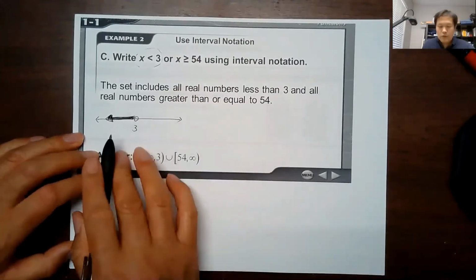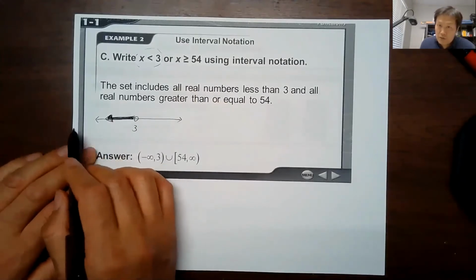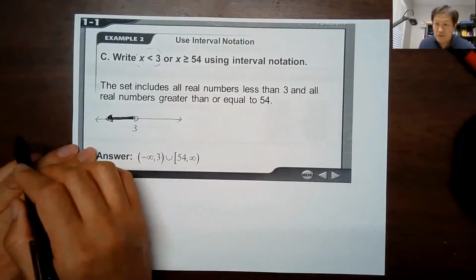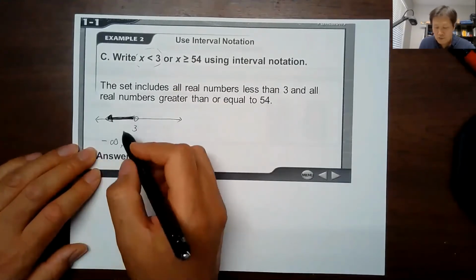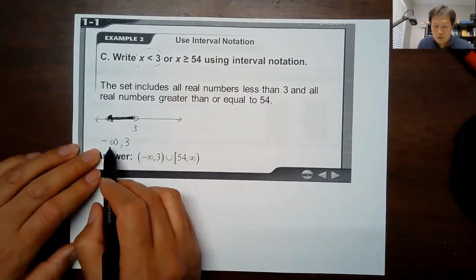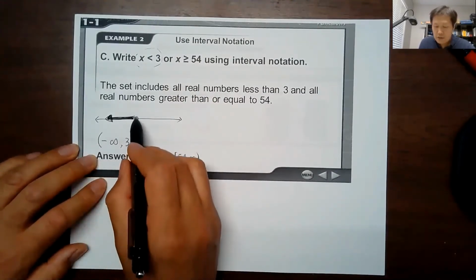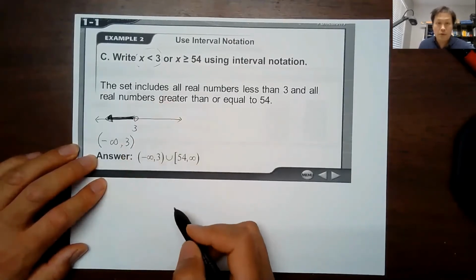So when you try to express in interval notation, what's the smallest it can go? Smallest can go forever to the left, which is -infinity, comma. What's the biggest it can go? 3. -infinity, always go with parentheses. 3 doesn't have an equal sign, empty dot, so you have to do parentheses.